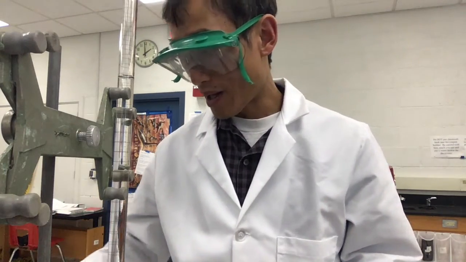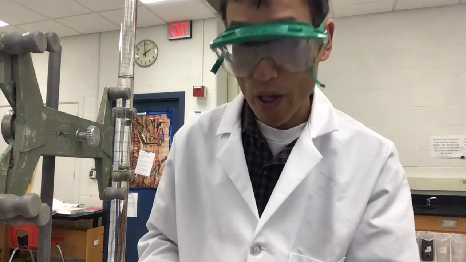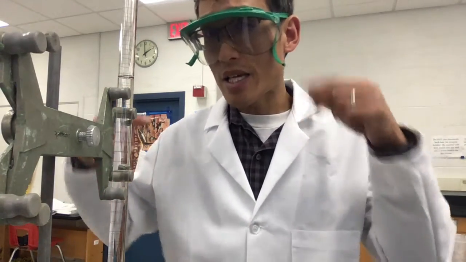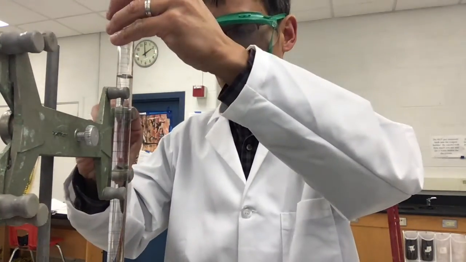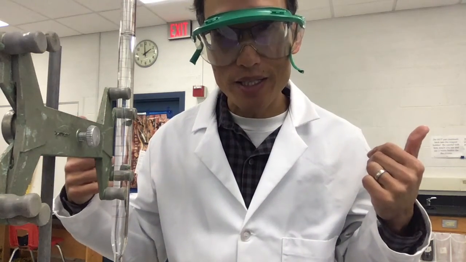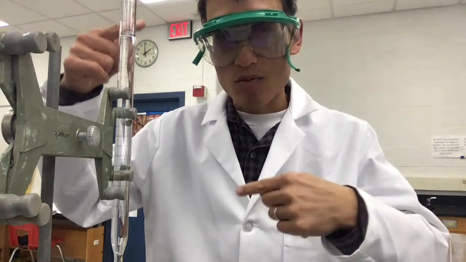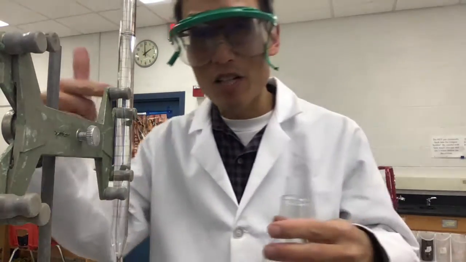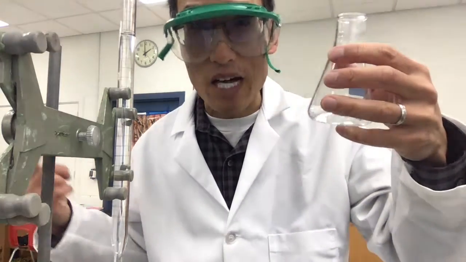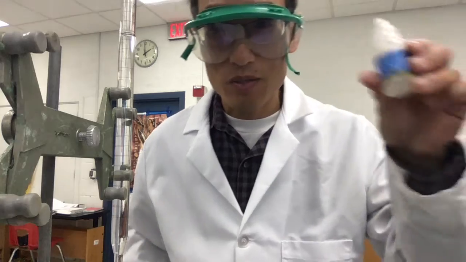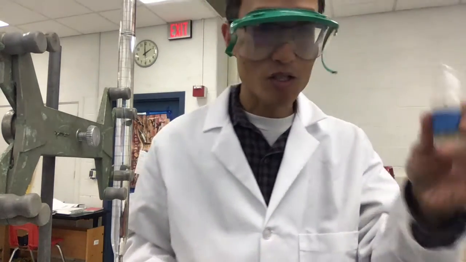What they have you do in the simulation is a quick run first. You do a fast run to see where approximately the end point is. The end point is the point at which they've all reacted. And now you're probably wondering, well, I have a clear liquid here and a clear liquid here. How can I tell when they're done reacting? The way we do that is we use something called an indicator. This is called phenolphthalein.